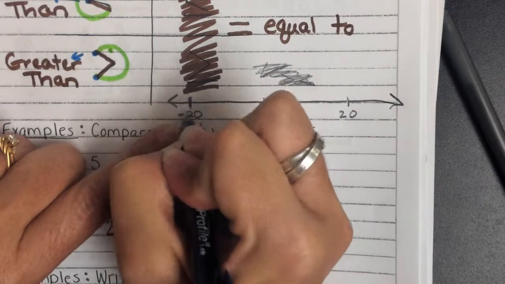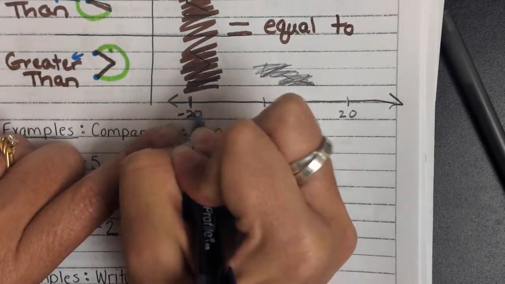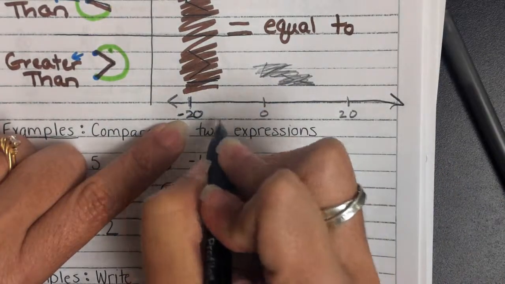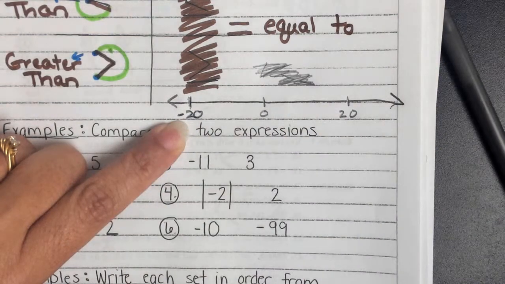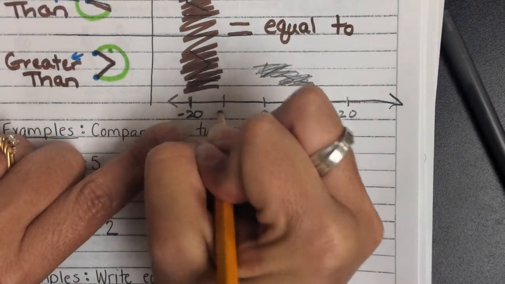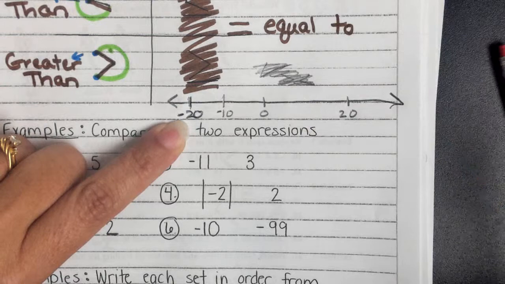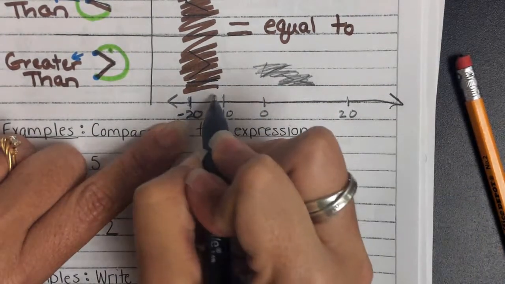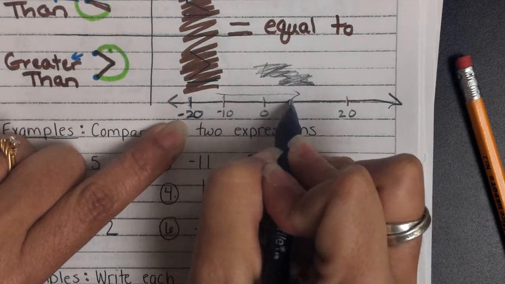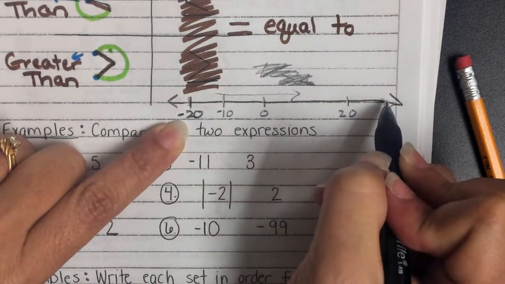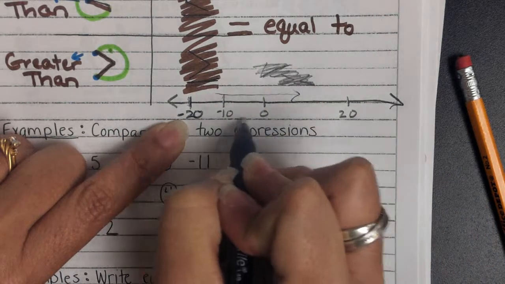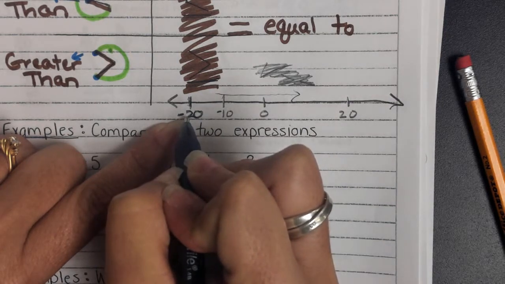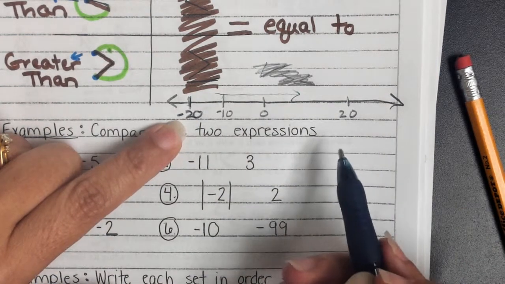Is this smaller or greater than the other end? Smaller. Even though -20, and let's say -10 is right here, -20 is smaller than -10. As you go this way, it gets bigger, bigger, bigger. And as you go that way, it gets smaller, smaller, smaller. It's kind of weird, okay?